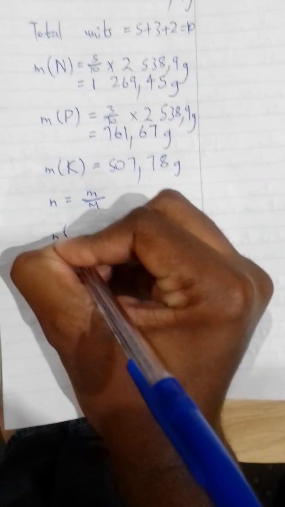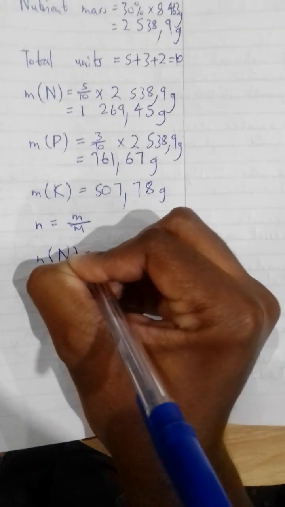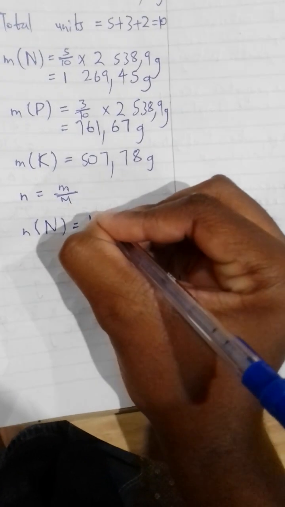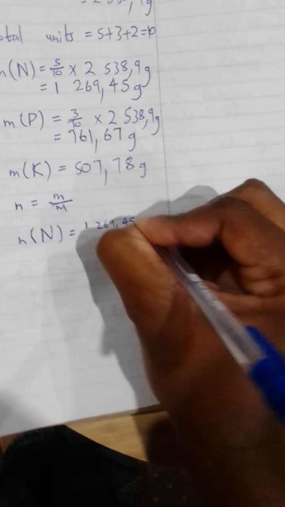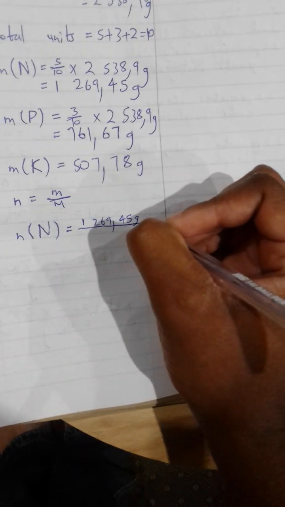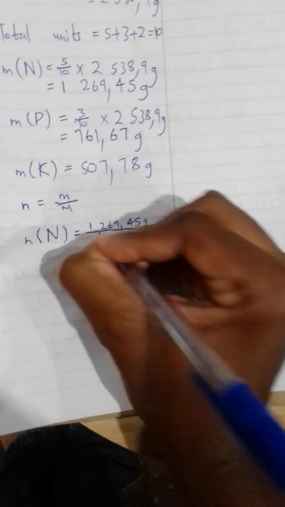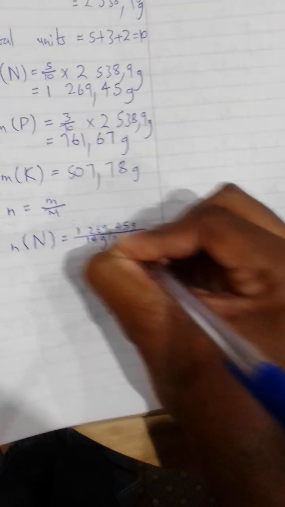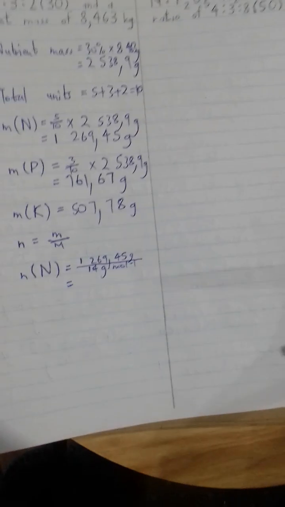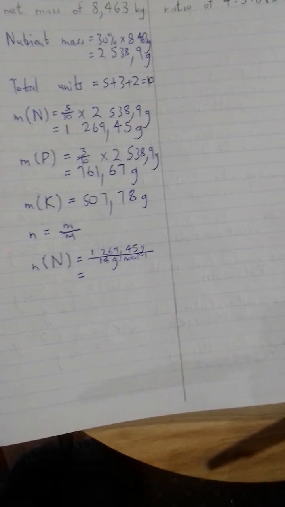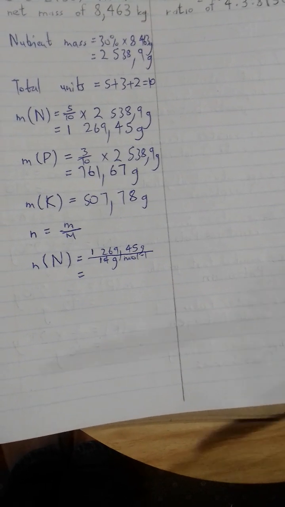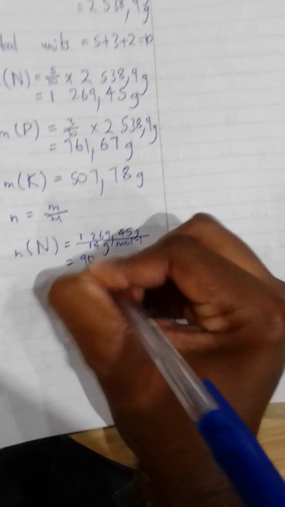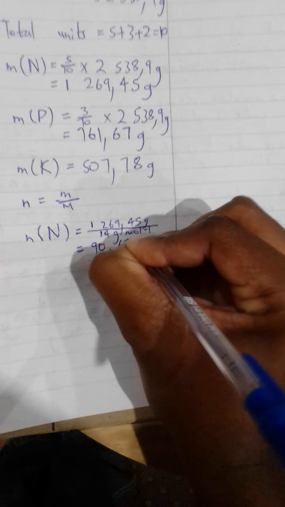But I'm going to say number of moles of nitrogen is mass of nitrogen 1269.45 gram over molar mass, which is 14 grams per mole. That is 90.675 moles.